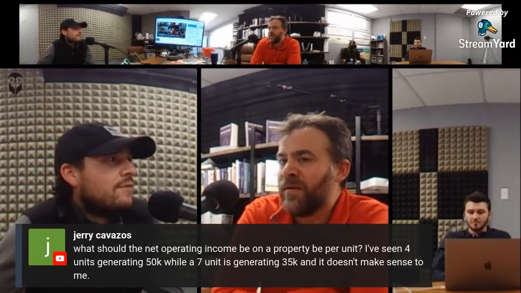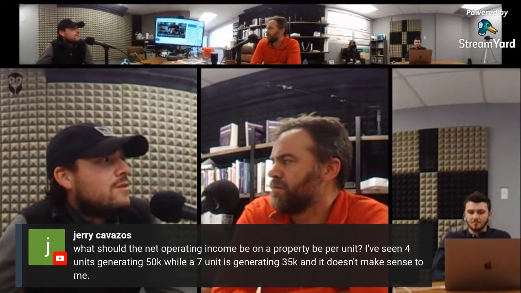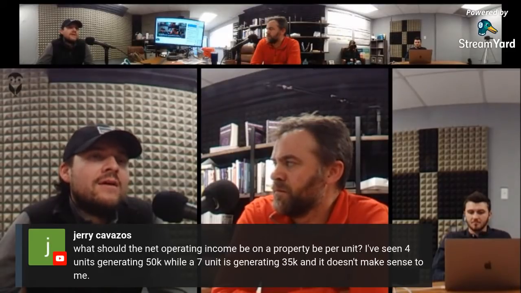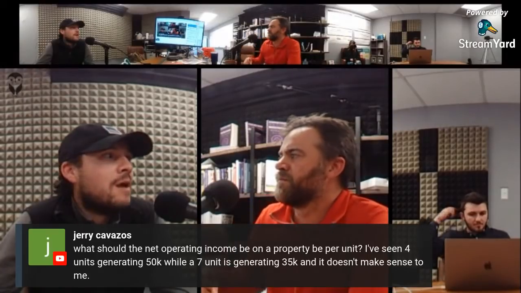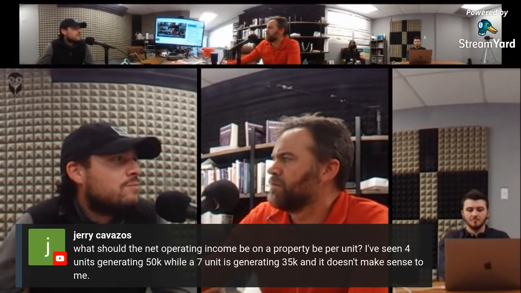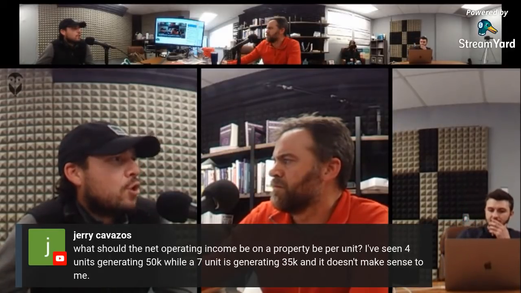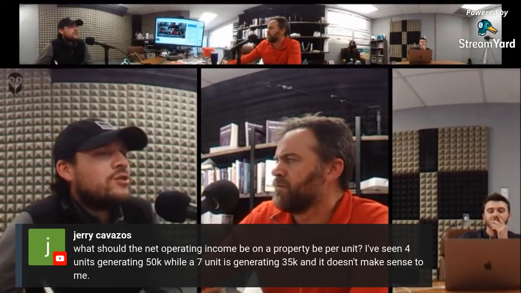So renovated versus unrenovated. The thing that comes to mind is, if it's the 7 unit, you also have to take into account what the purchase price is. So if the 7 unit is outdated and has a ton of CapEx and the owner hasn't done anything to it, there may be more upside there because maybe that should be $80,000 in NOI. So you have to factor in the purchase price when you're looking at that to figure out the total return.